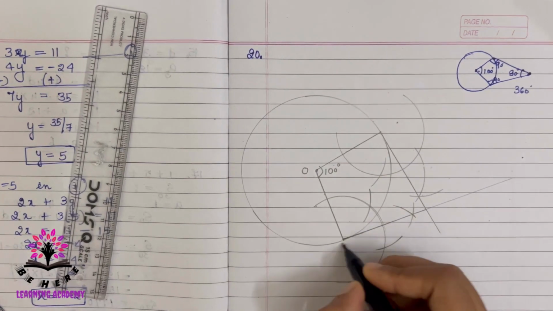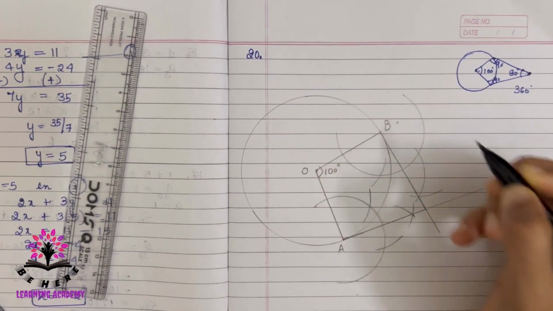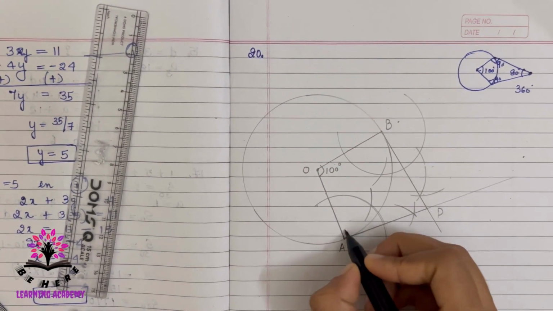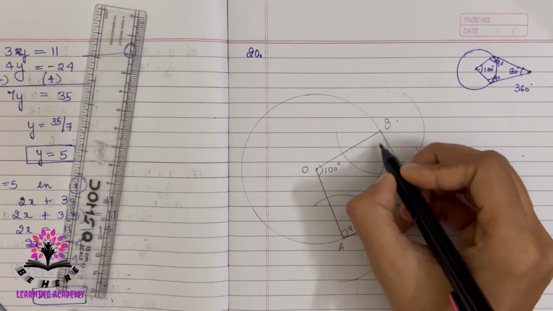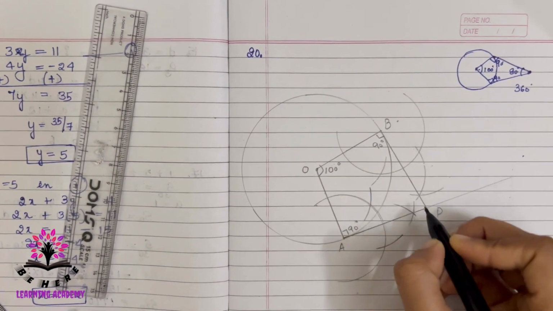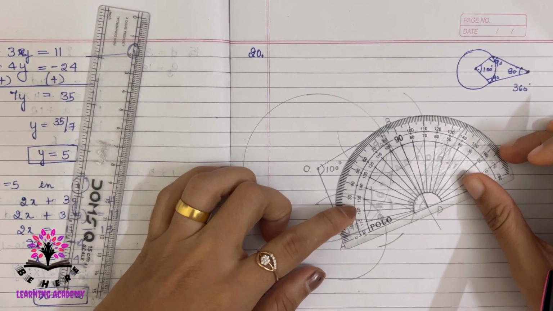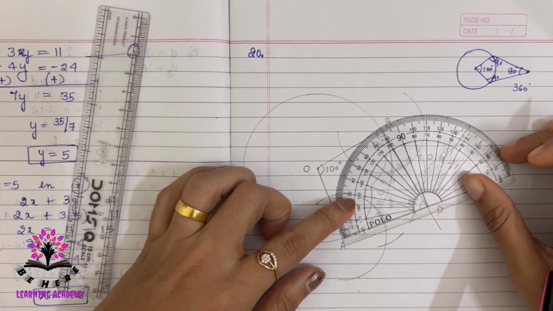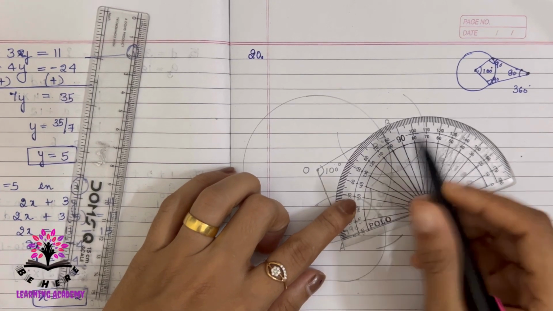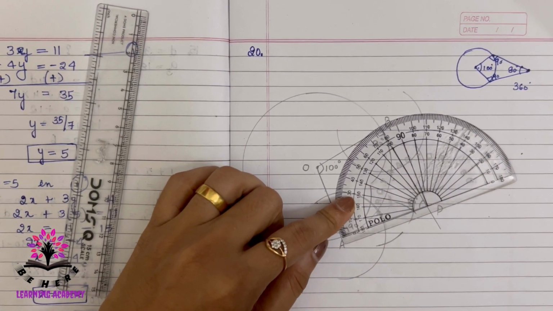Then name it. I will name it as A, B, this as P. So here it is 90 degree. Here also it is 90 degree. Here it is 80 degree. Let us cross check this. And see here it is exactly 80 degree. Let us move on to the next question.